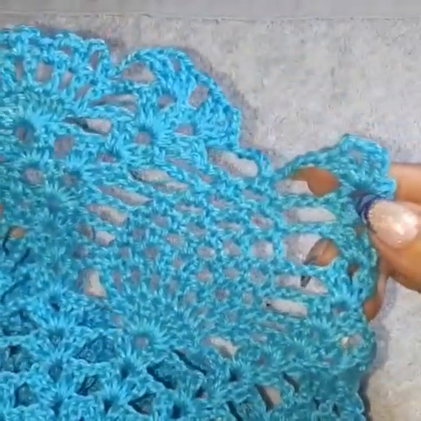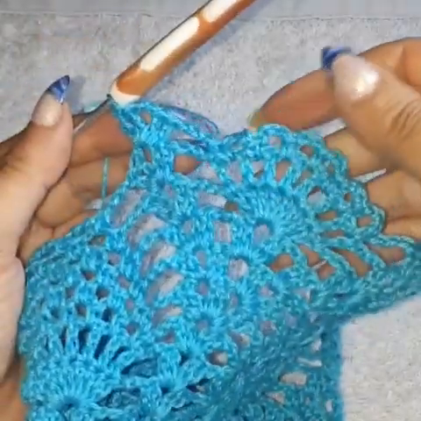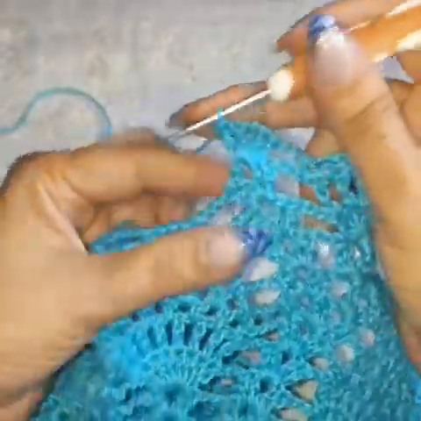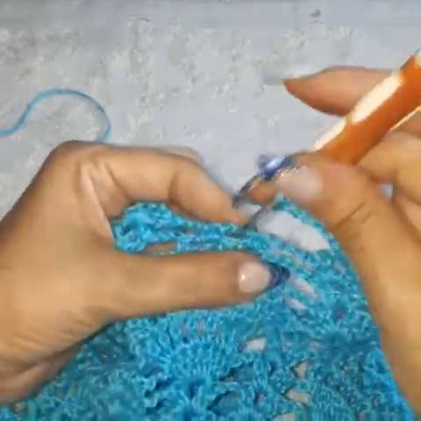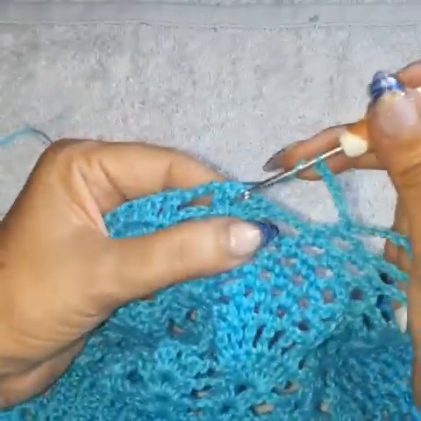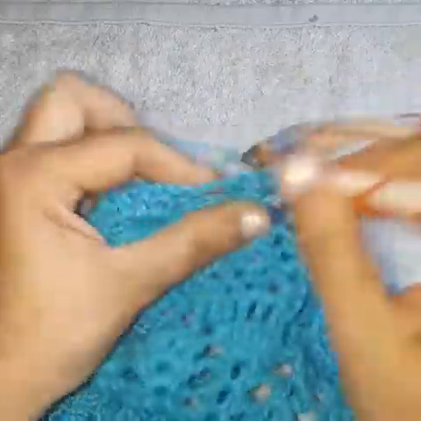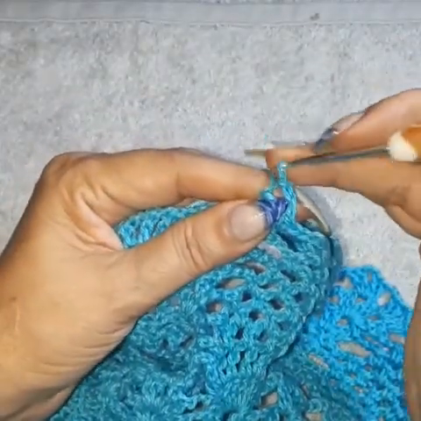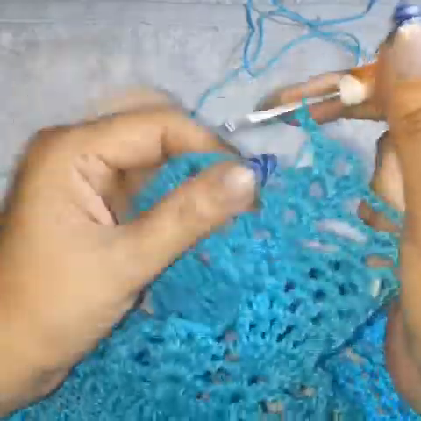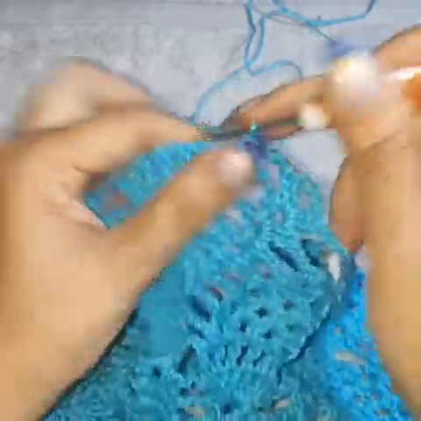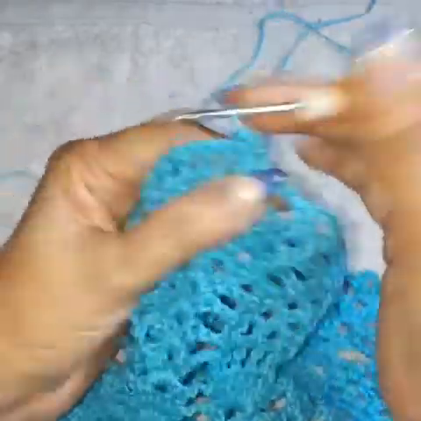Okay, chain 4, 1, 2, 3, 4 into the pineapple, 1, 2, 3, 4, and create your group of 2 double crochet, 2 chain, chain 3 into the space, chain 3, create your pineapples.